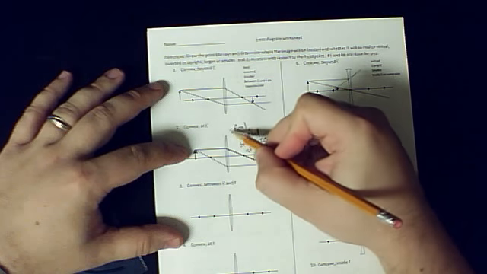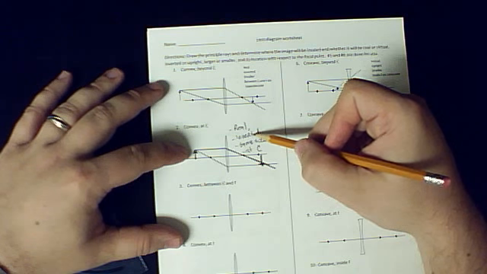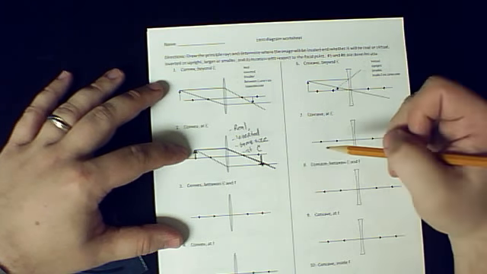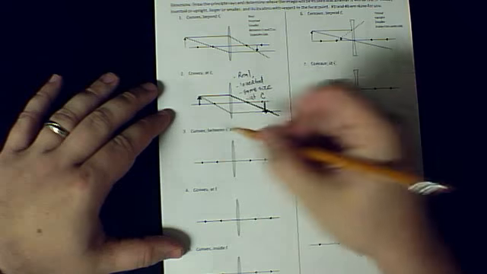So those are the 4 things that we need to have: real or virtual, inverted or upright, smaller or larger or same size, and at C. So there we go. Okay, now let's do the next one.